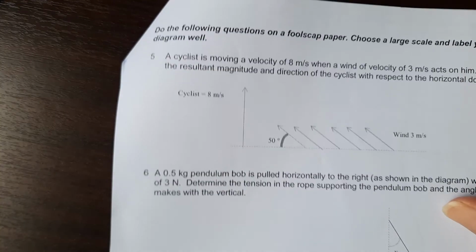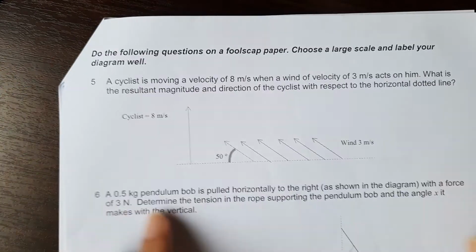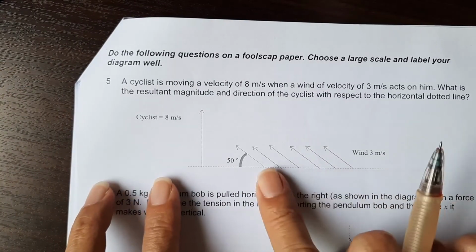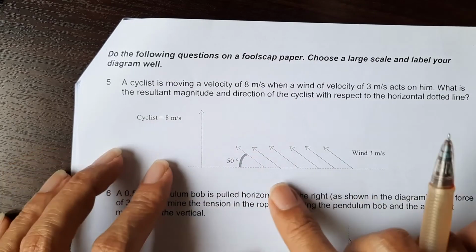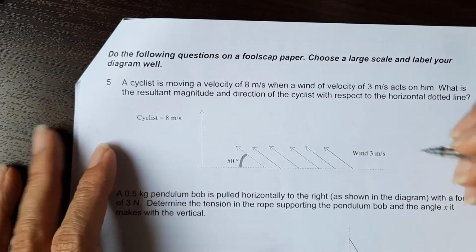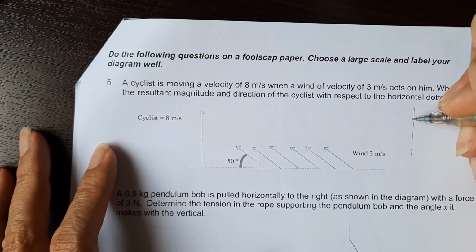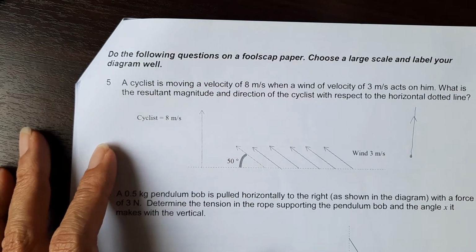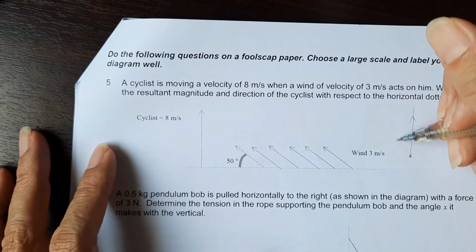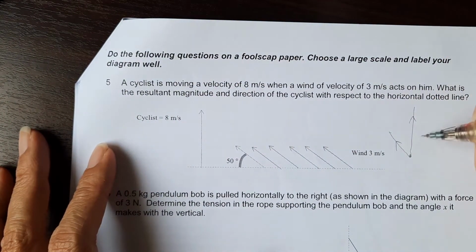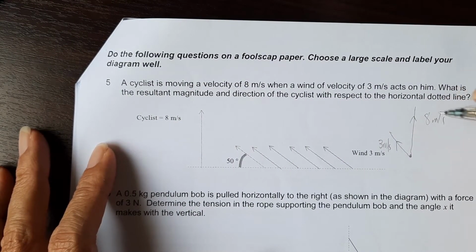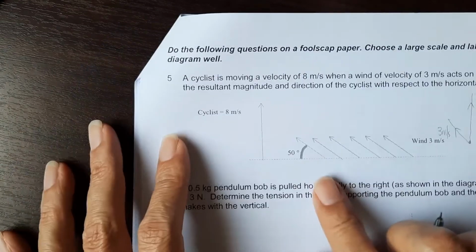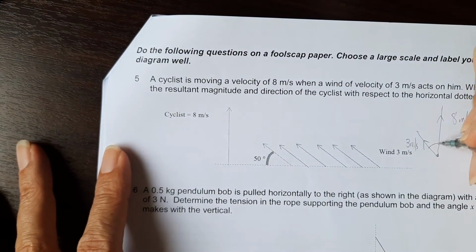And other times maybe you get a diagram like this where there are seemingly many vectors. Well, that's just the wind. So again, you've got to shift. Where do you want to start your starting point? So again, sketch. The cyclist is here, so maybe a starting point like this is good. Then just shift this here. And your math skills will tell you, this is the wind, this 3 meters per second, this 8 meters per second. Your math skills will tell you, since this is 50 degrees, then this will be 40 degrees.